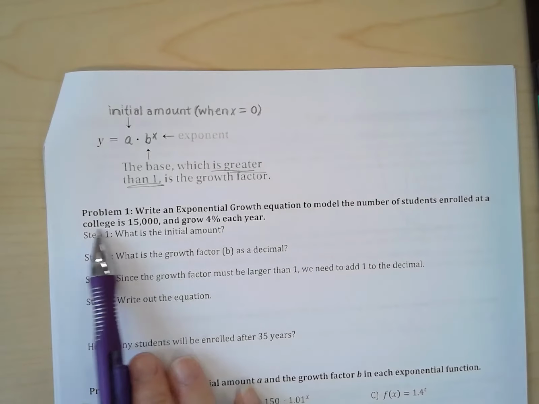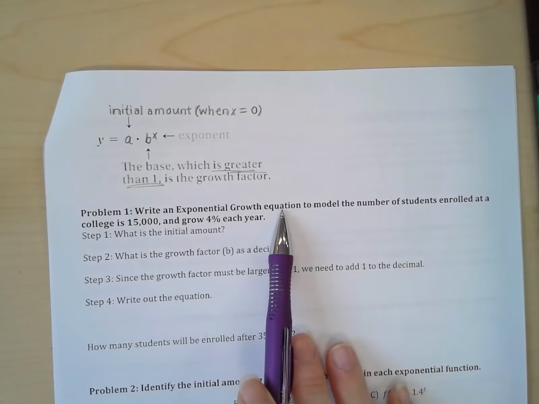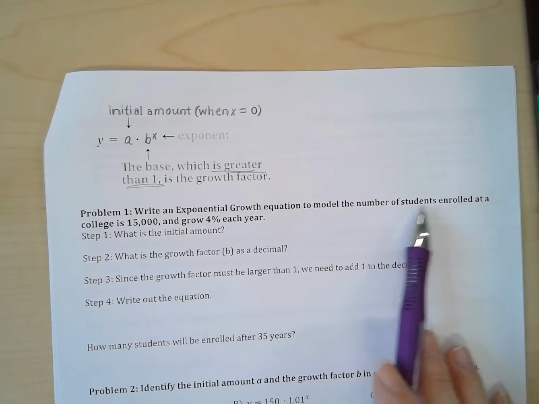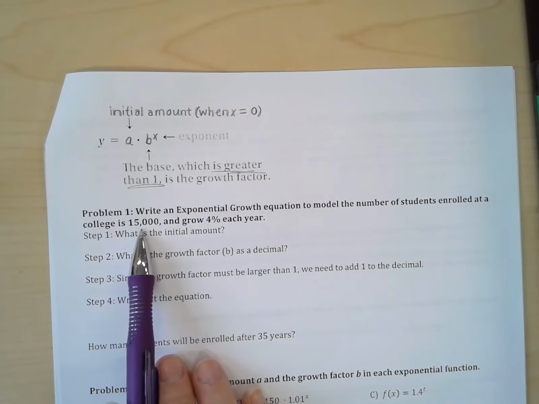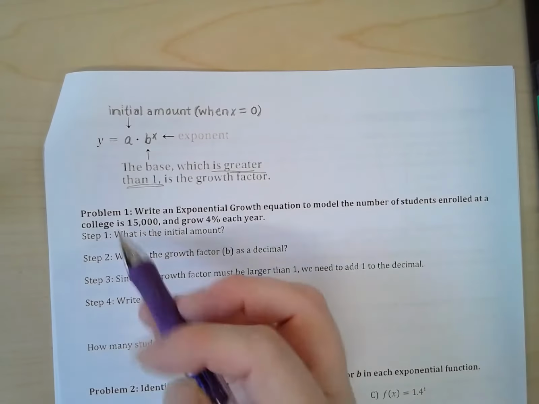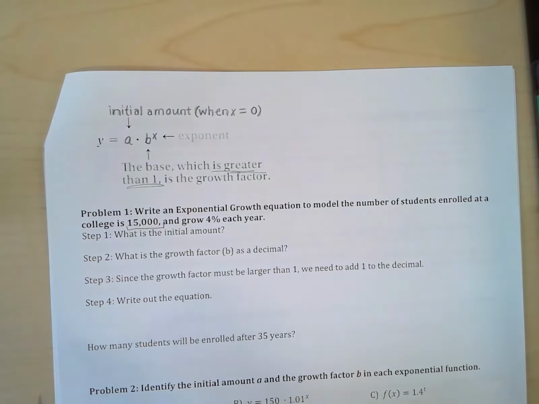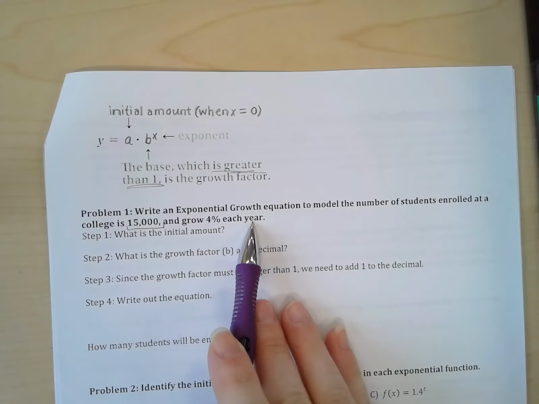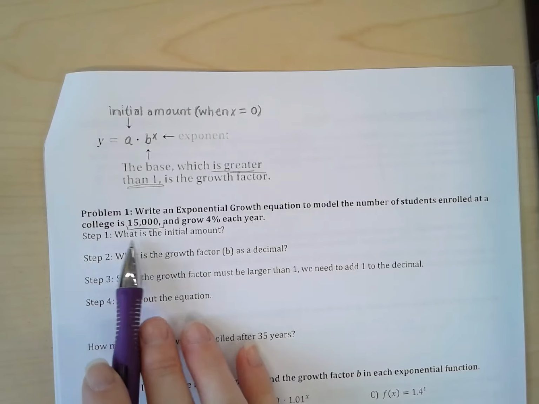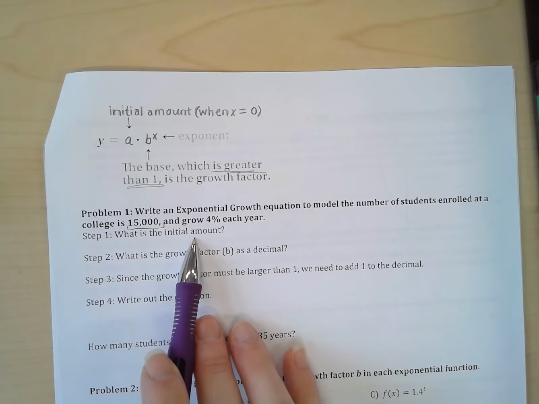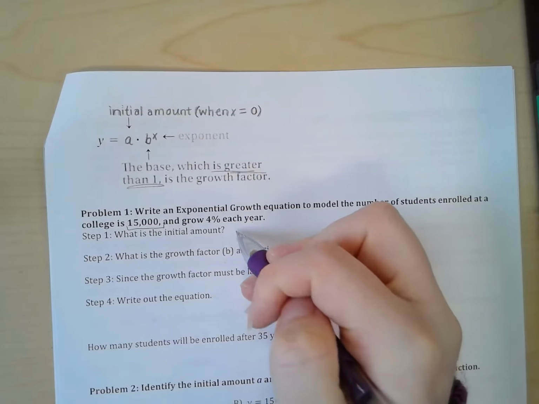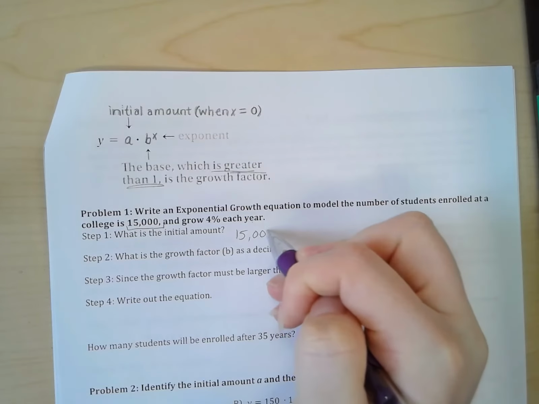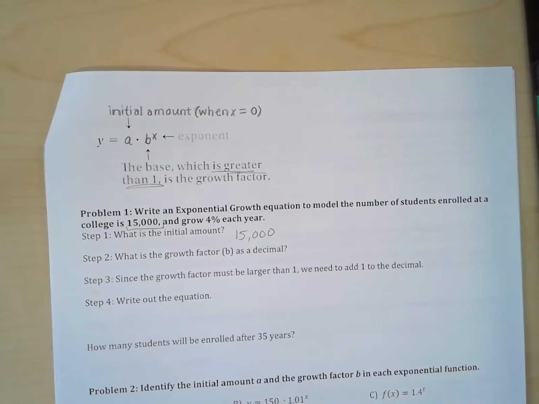So problem number 1 says write an exponential growth equation to model the number of students enrolled at a college if the initial enrollment is 15,000. So that's their starting amount. And it grows 4% each year. So step 1 is to find the initial amount, the starting amount. So this college starts with 15,000 students every year.